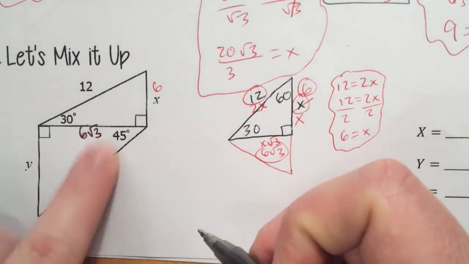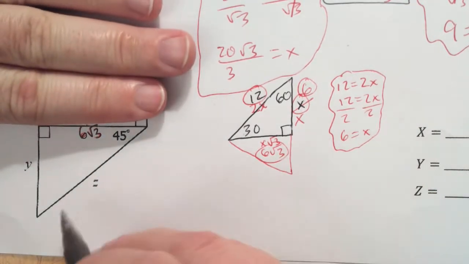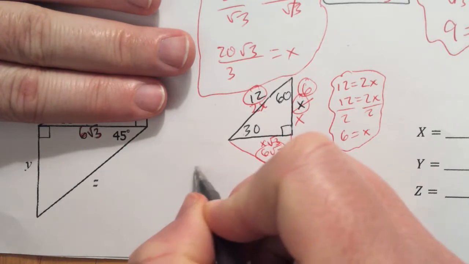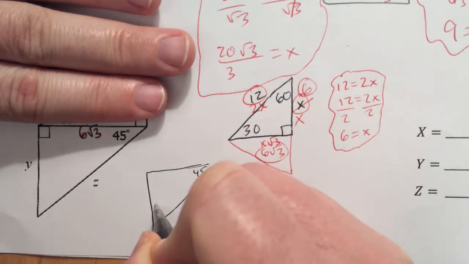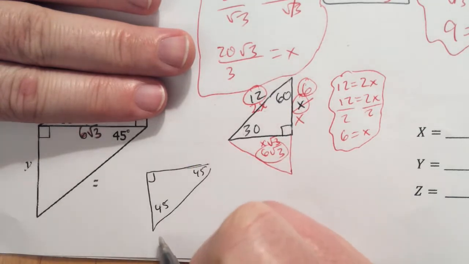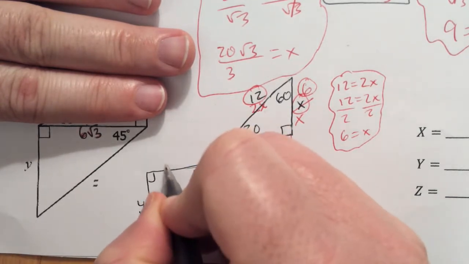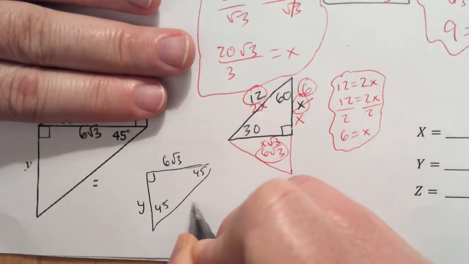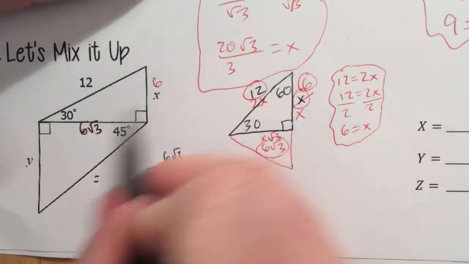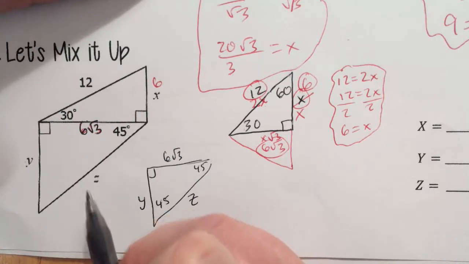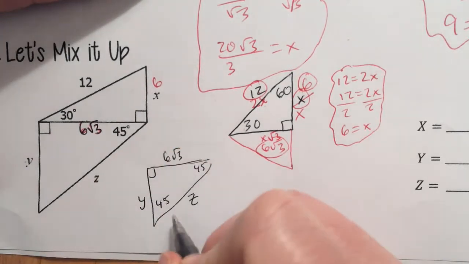Now we're going to focus on this triangle. Cover this up, focus on this triangle. I'm going to redraw the picture. This is 45, this is 45, and this is 90. This is y, this is 6 radical 3, and this is z. I know it's kind of hard to figure out what that is, but if you had x and y, what would this possibly be? Z. So that's a z.